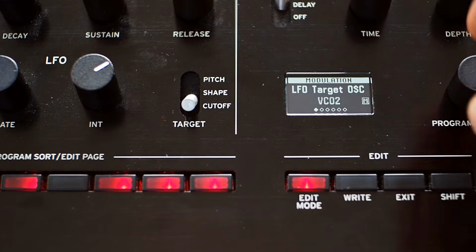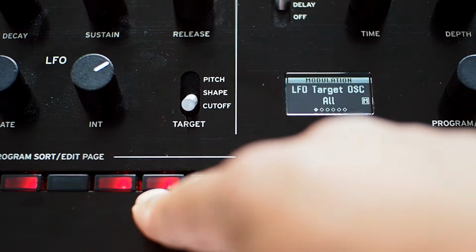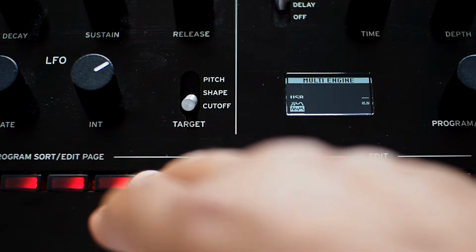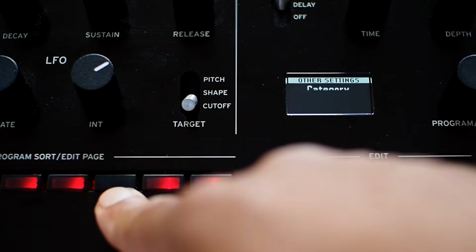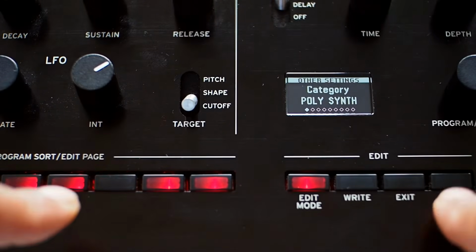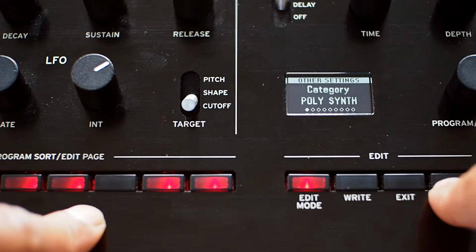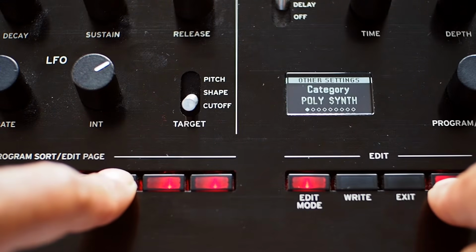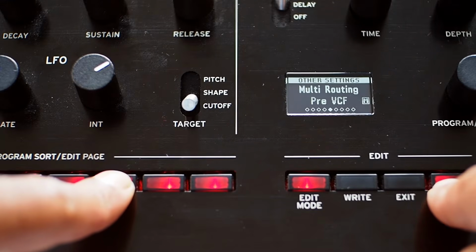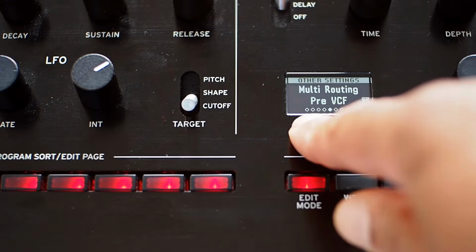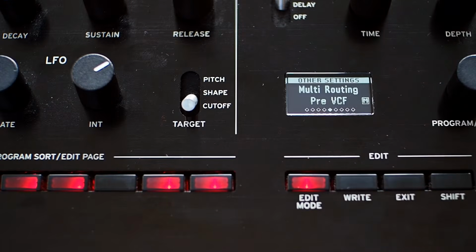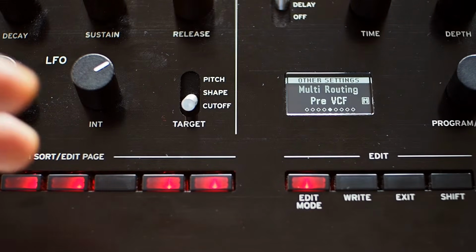Now, there is a way of changing that, obviously. Let me just, I'm getting slightly off topic here, but let's see. If we go into this option, sorry, the 6th button, and there's a way of navigating the menus which makes it slightly faster. If you push Shift and the button, then you go backwards. And here you can see the multi-routing is pre-VCF. So that means the digital engine is going through the filter.